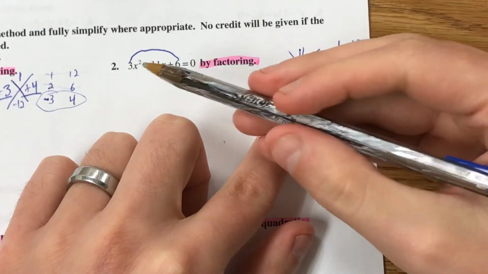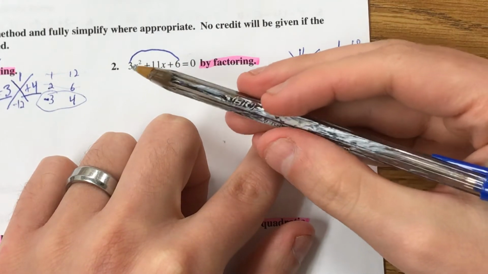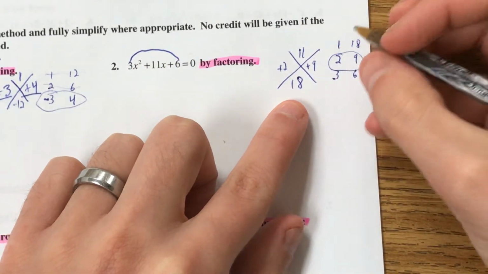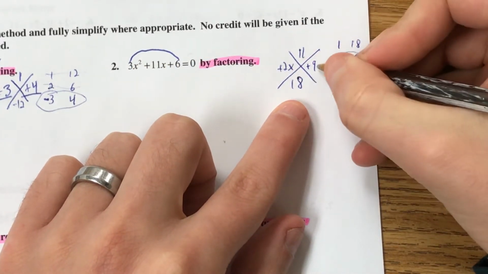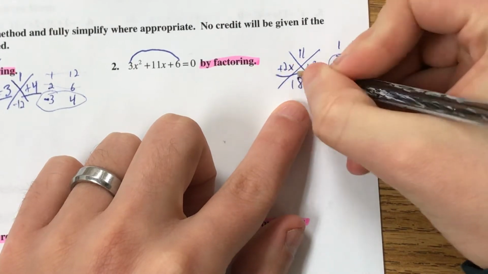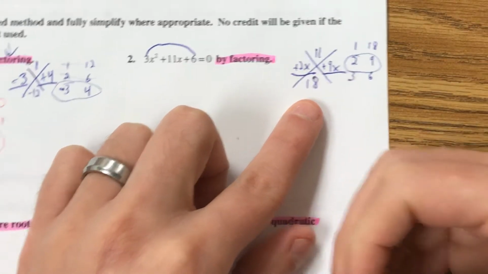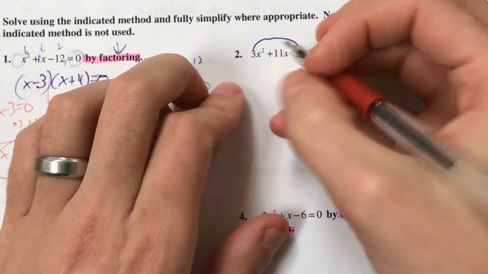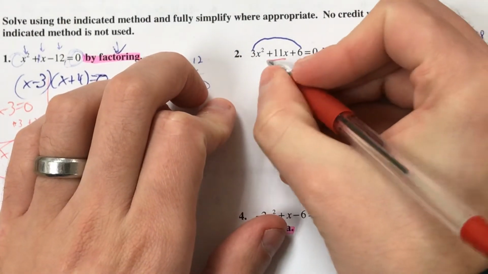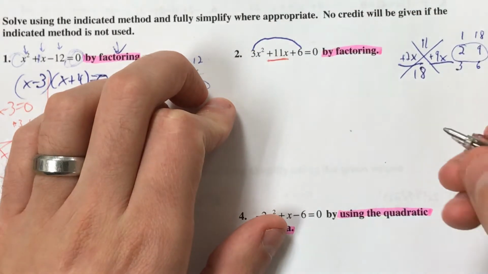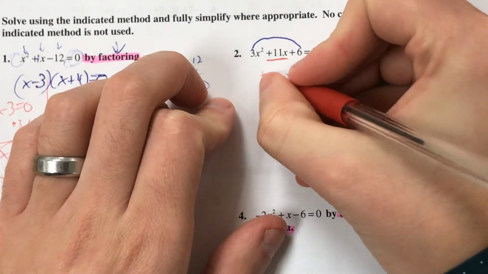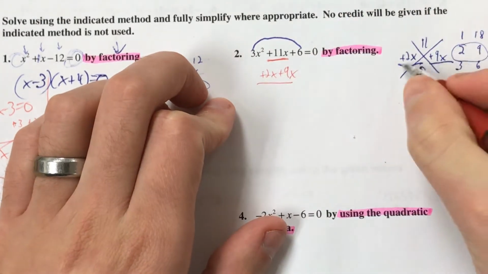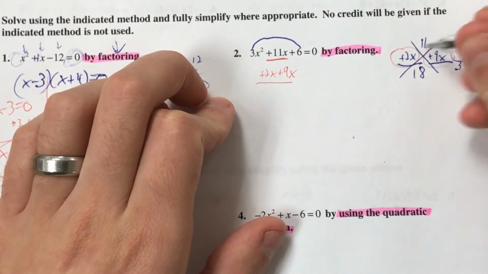Unlike the other one, because there is a number in front of x squared, that means you have to do something slightly different. What I do is I write x's next to them, like so. And you're going to have to do something called factor by grouping in a second. Basically, this 11x right here is going to get split into the +2x and +9x that we found over there.